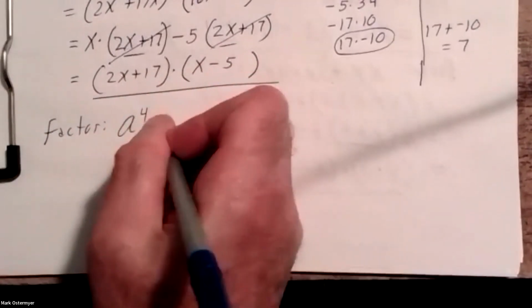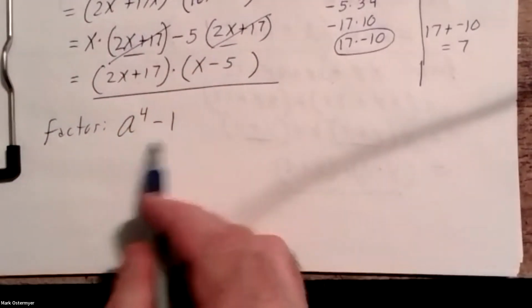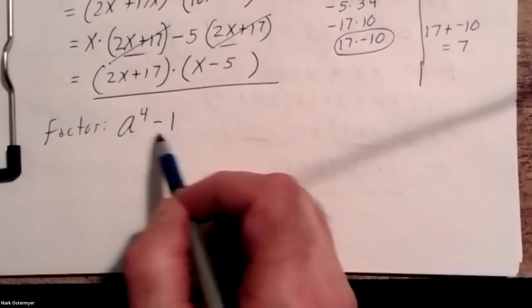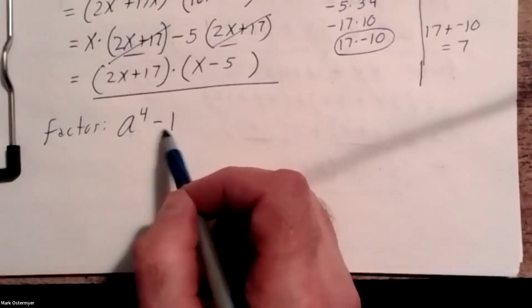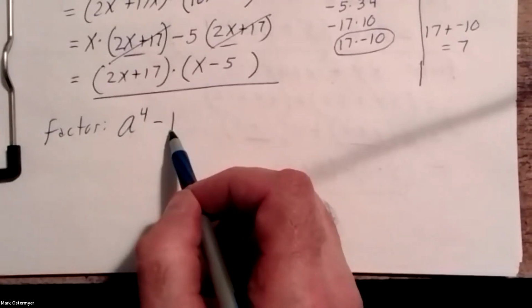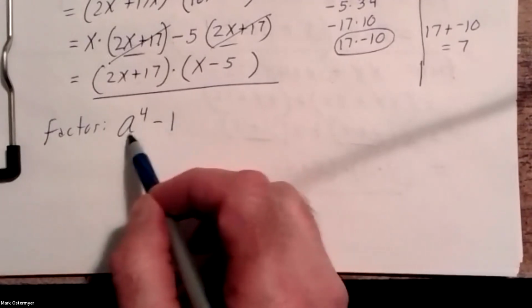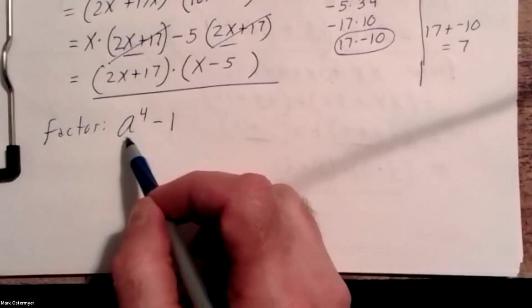A to the 4th minus 1. Ladies and gentlemen, how do I factor this? Can I factor anything out of both these terms? No. Is it a 4-term polynomial? No. Is it a trinomial? No. Is it a binomial of some sort?